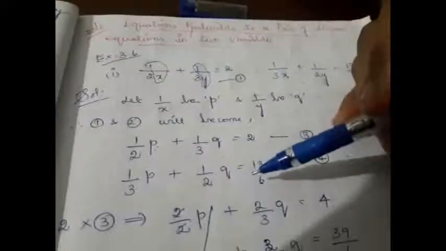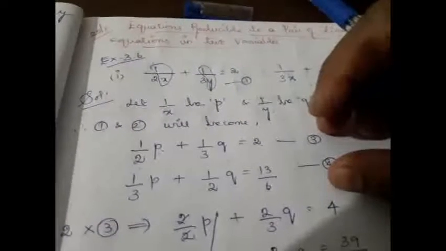Now if you see these two equations, the coefficients can be any fraction. It doesn't matter, right? We are bothered only about the variables. Now these two are linear equations in the variables p and q. Right, we got a pair of linear equations in p and q. Now we know how to solve these two equations, right? Either you can go by the substitution method or the elimination method.